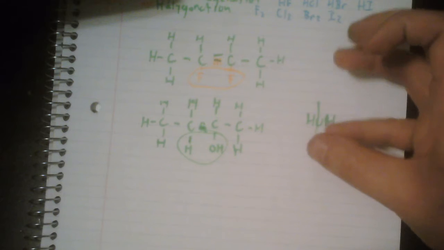The one other thing that was discussed is if you're talking about the other guy whose rule we talked about, that's, what the hell is his name? Zaitsev. So Zaitsev's rule is kind of different from Markovnikov's, because Markovnikov is talking about which one of these is going to get the hydrogen.